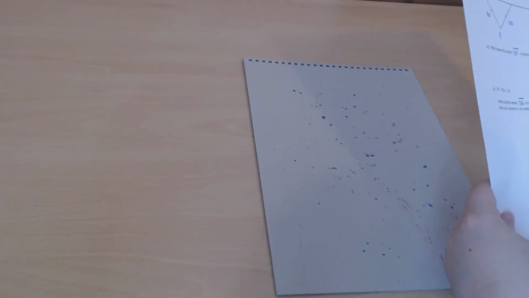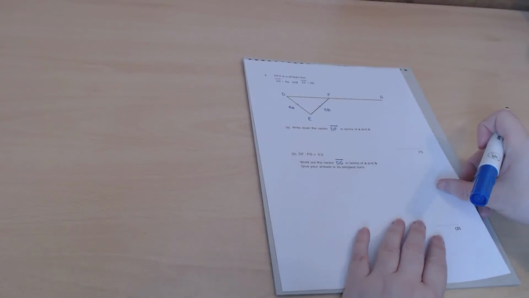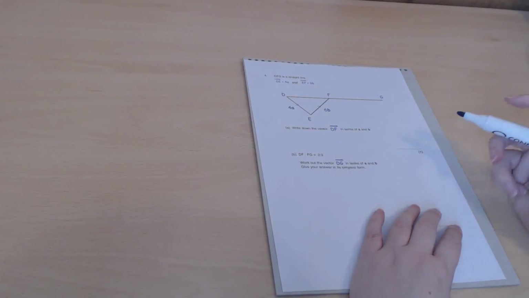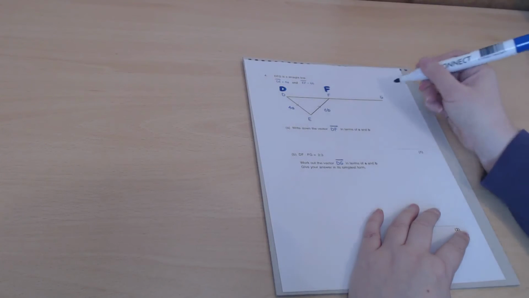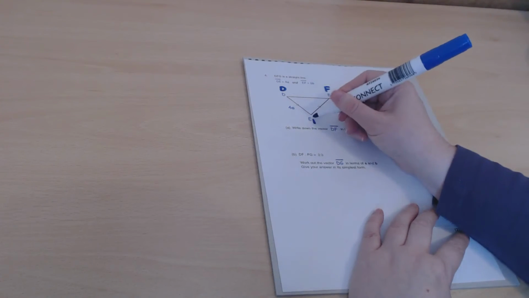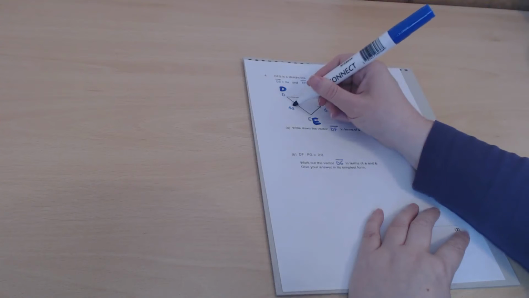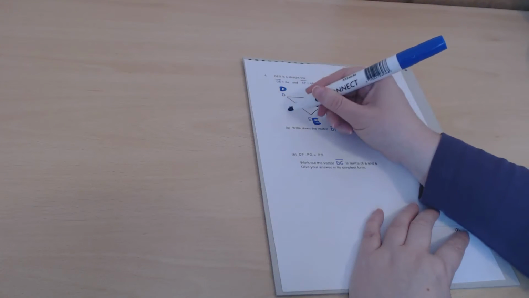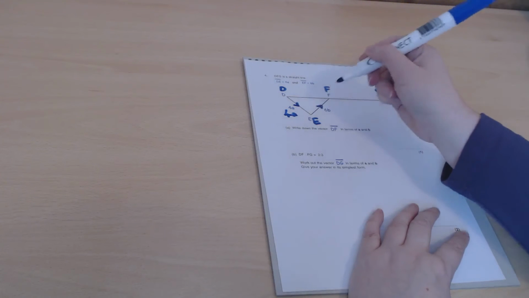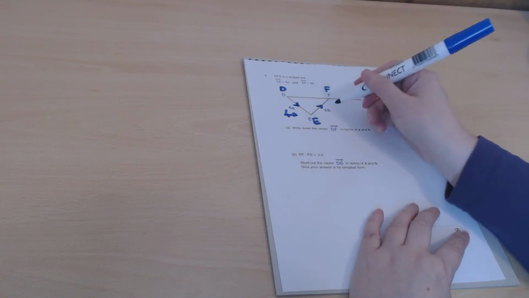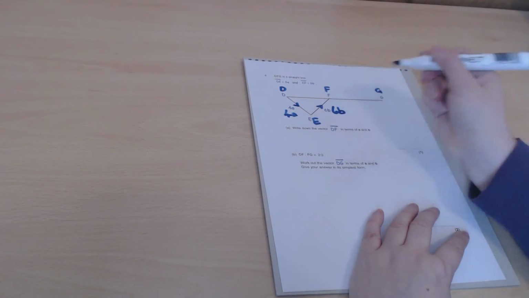Let's just do one last one then. So we've got D, F, G, and E. This one is 4A. So from D to E is 4A, and from E to F is 6B.